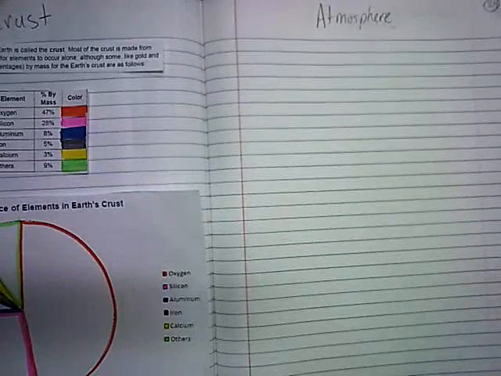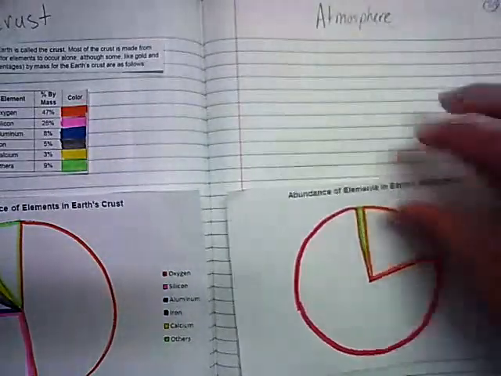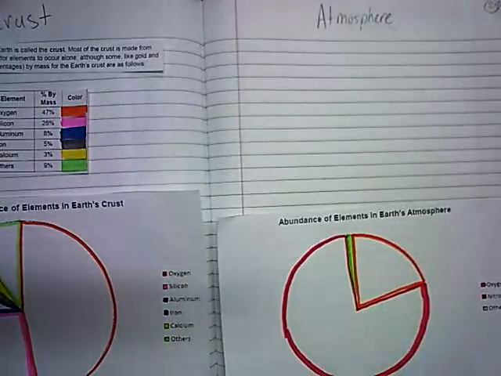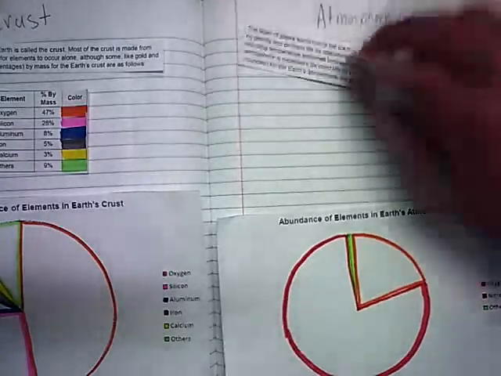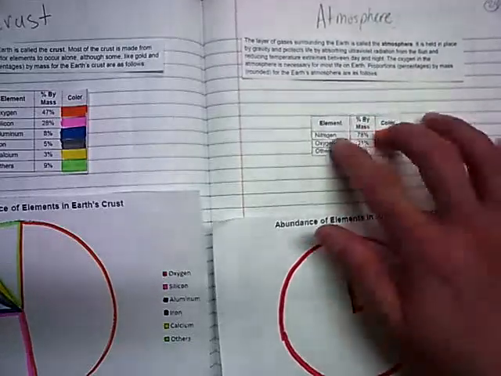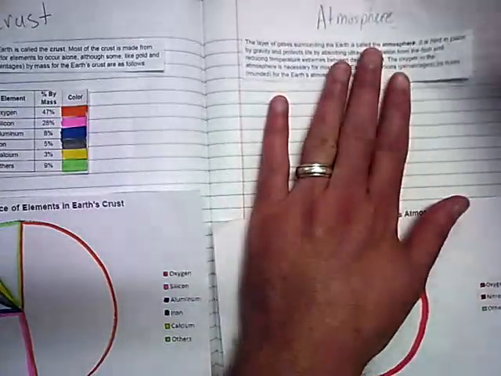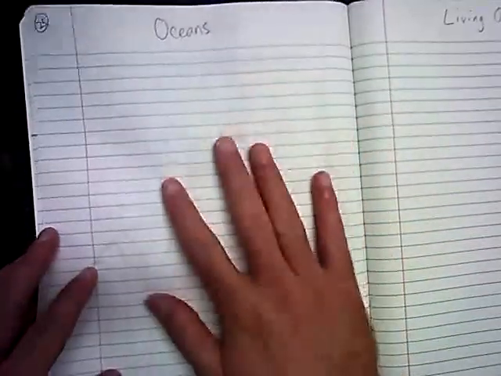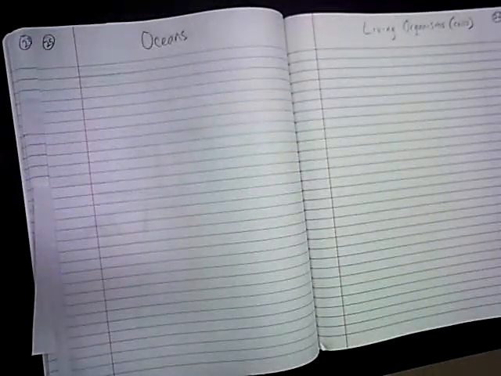The next page is going to be for the atmosphere. So you'll put this one for the atmosphere on here, and you'll make sure you also get the little text box and your chart. Now, I haven't glued it in, but you're obviously going to glue that in. I will. I won't video that, though. On pages 25 and 26, your next pages, you're going to do the oceans here and living organisms on page 26. Okay? So I'm going to pause the video and let you guys get all that glued in.